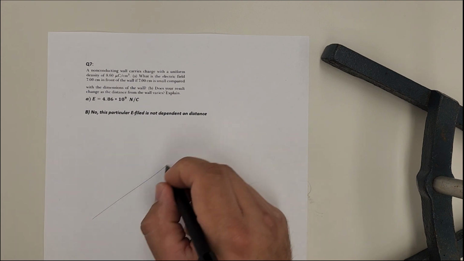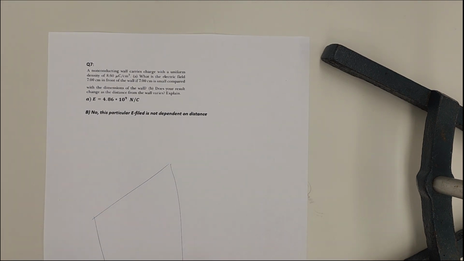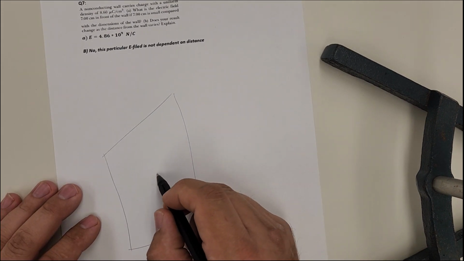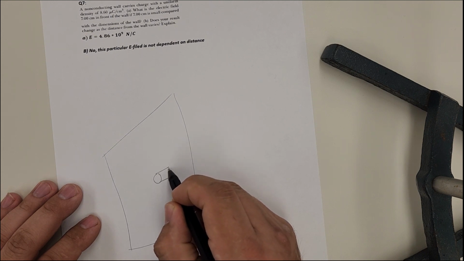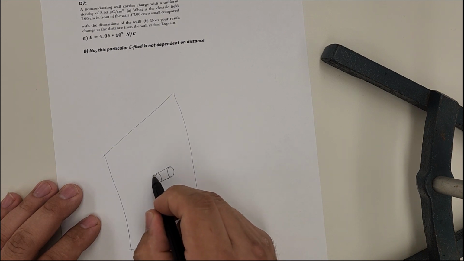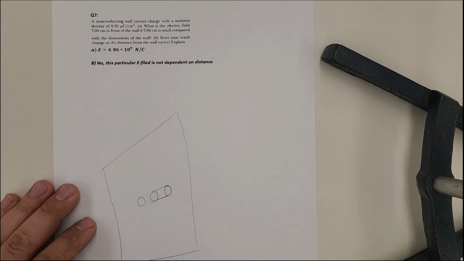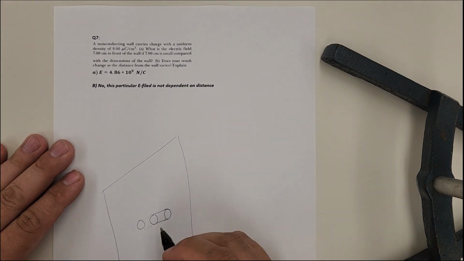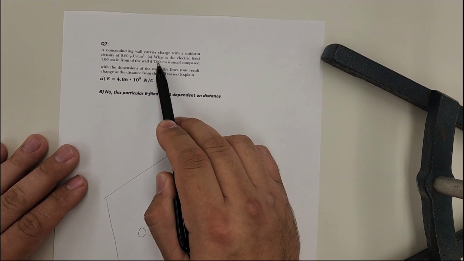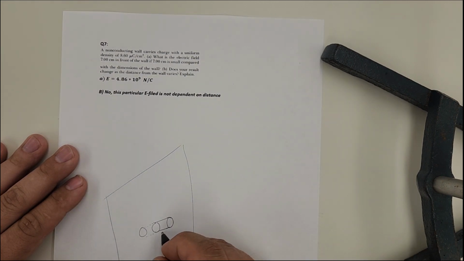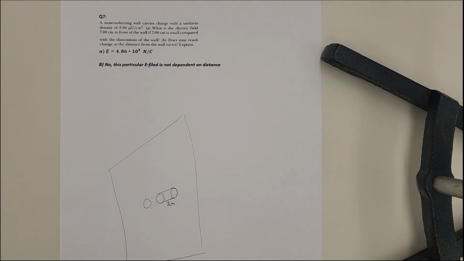So we need a big wall if the 7 centimeters is small compared with the dimensions of the wall. So we want a very big wall, and we want to line up our cylinder to go through this wall and out the other side. So I want 7 centimeters in front of the wall. Our length there is 7 centimeters in front.